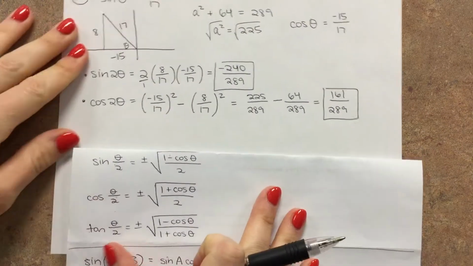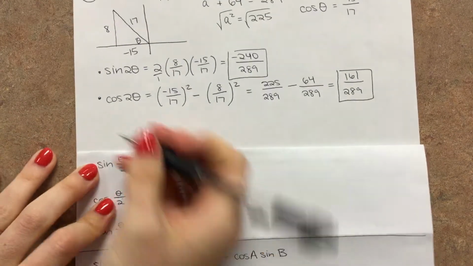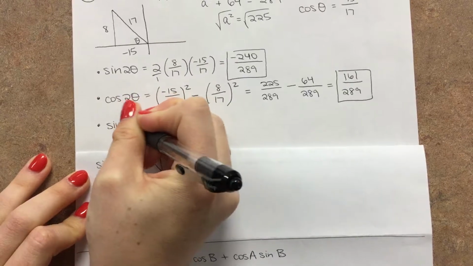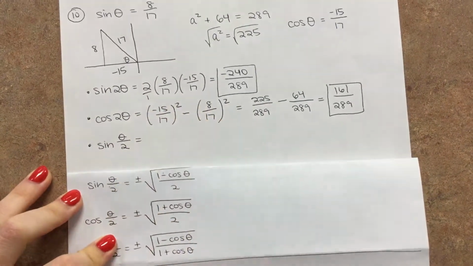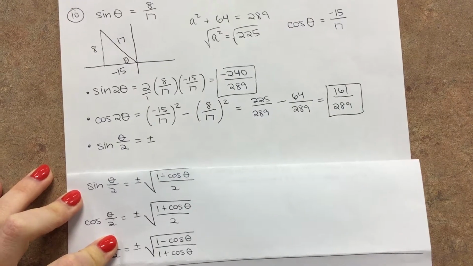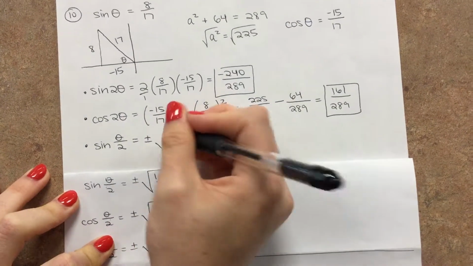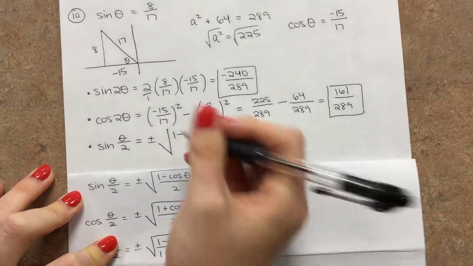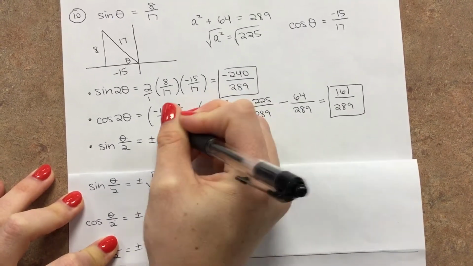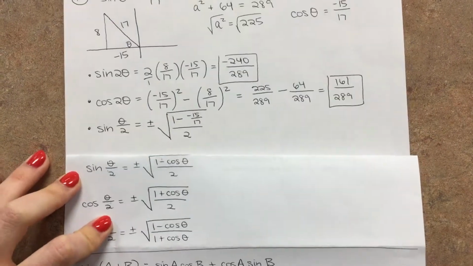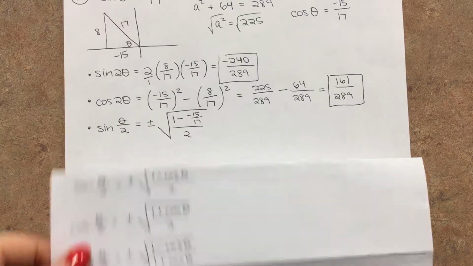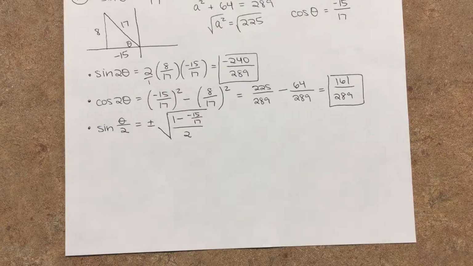Okay, so now we move on to this next one, sine of theta over 2. Okay, so we've got plus or minus, and we'll talk in just a second about how to choose plus or minus. Big square root, and you have 1 minus cosine, which is negative 15 17ths over 2. Okay, so you're just plugging values in right off of that formula. Okay, so let's talk plus or minus first.